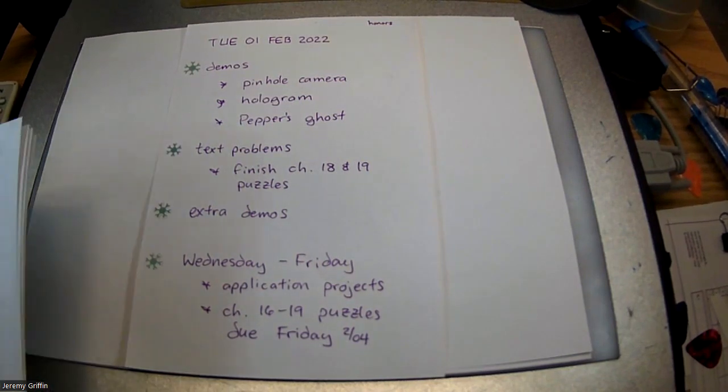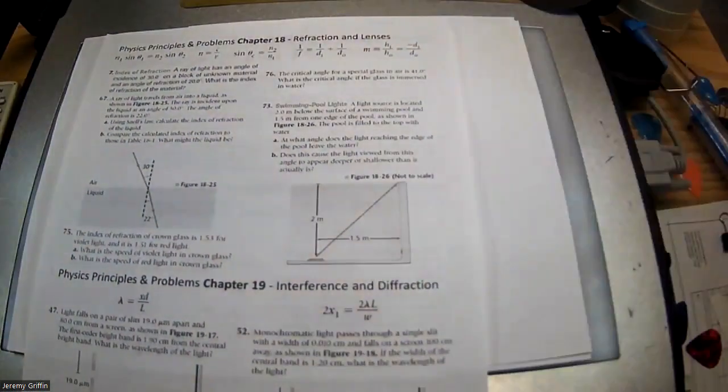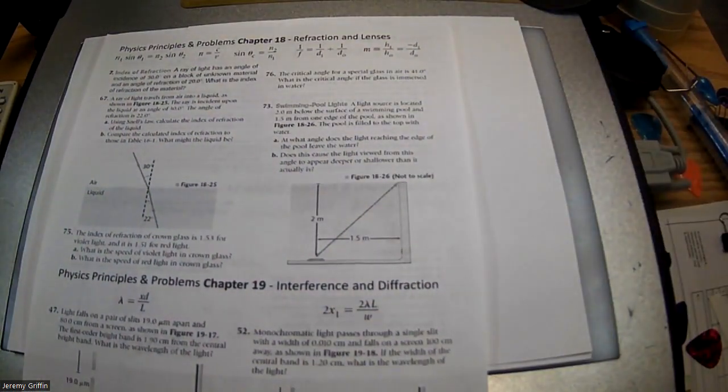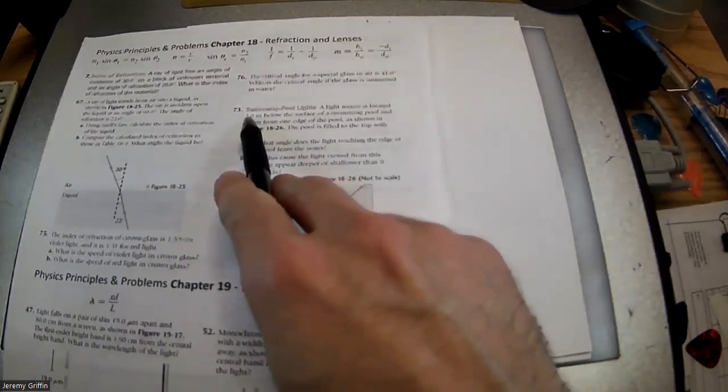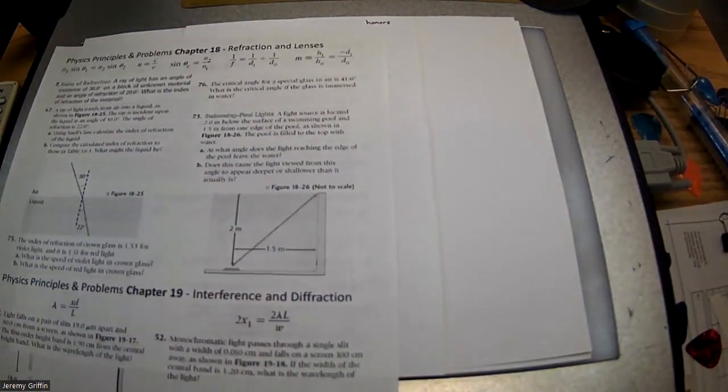Okay, so chapter 18, this was on refraction. There was one more we have to do. Actually, I think it paces out pretty good, because it's a pretty good review here. You guys remember Snell's law, refraction? So what have we got here? Swimming pool lights. You guys can see this.